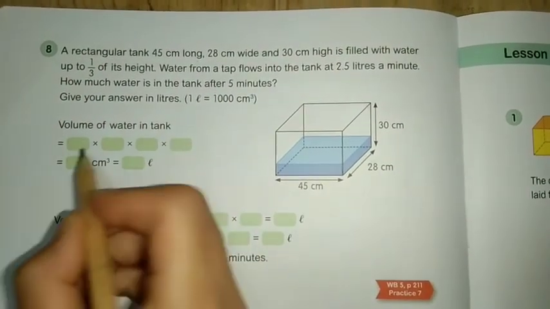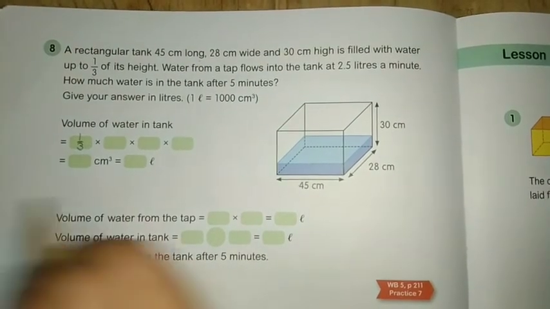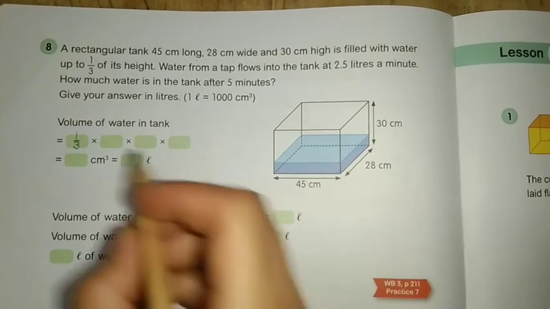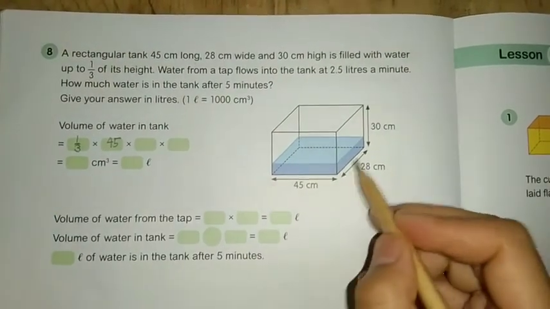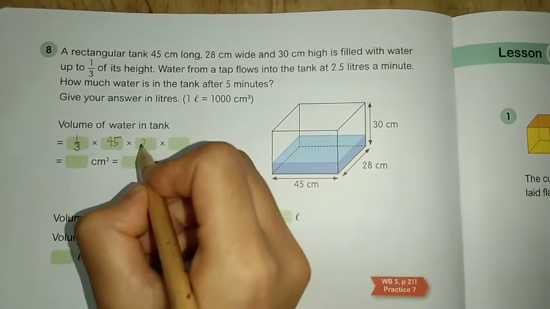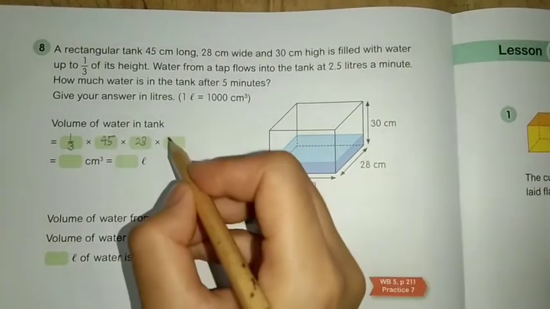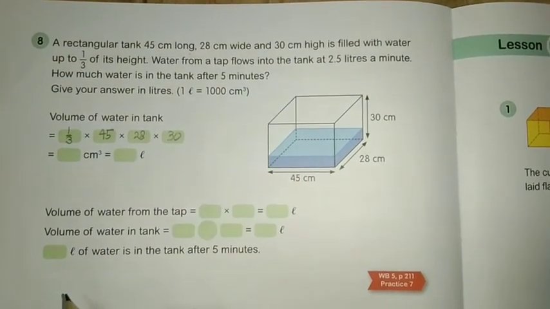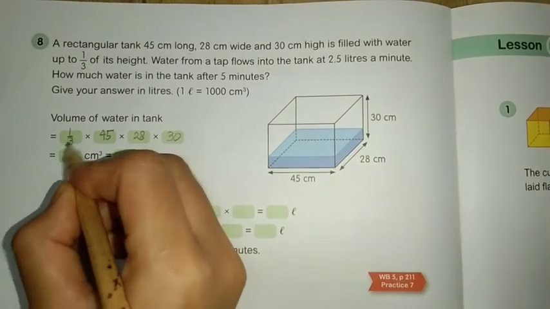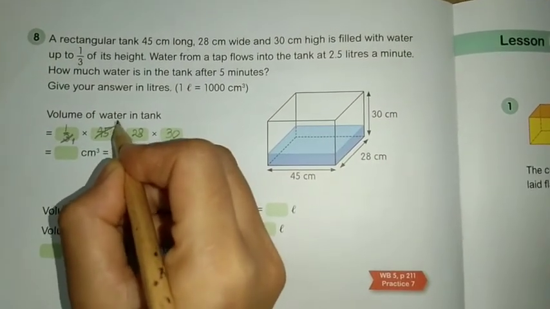So volume of the water in the tank, 1/3 times length. The length is 45. And then 28 is the breadth. And 30 is the height. Do we have any number that we can simplify? Yes. 3 divided by 3, 1. 45 divided by 3 is 15.